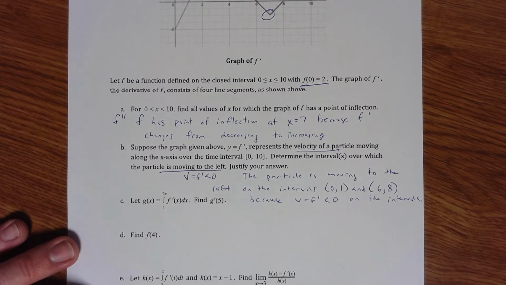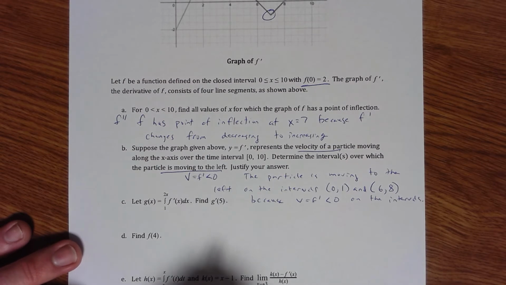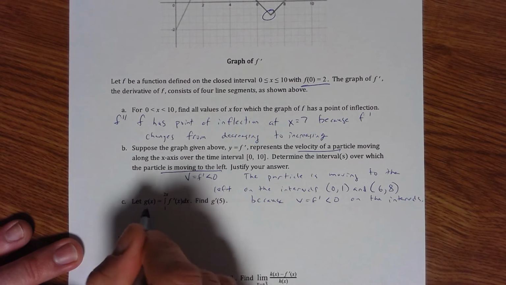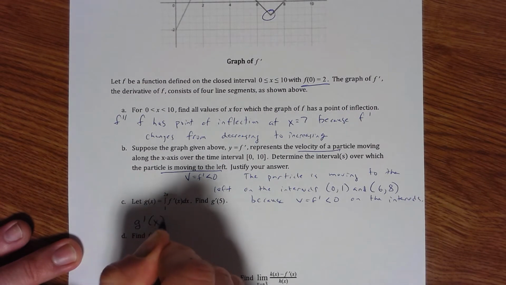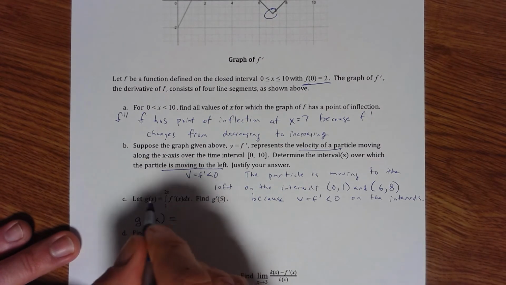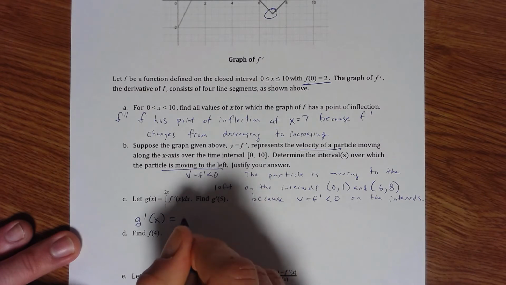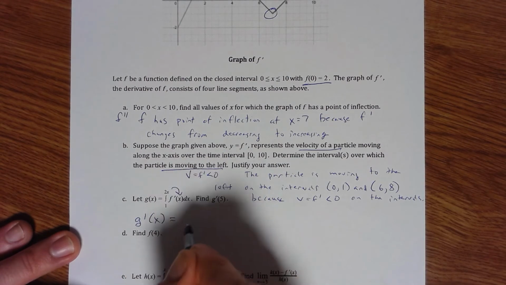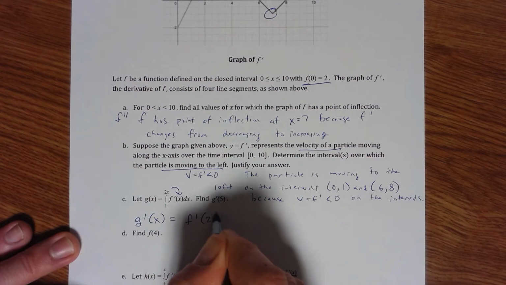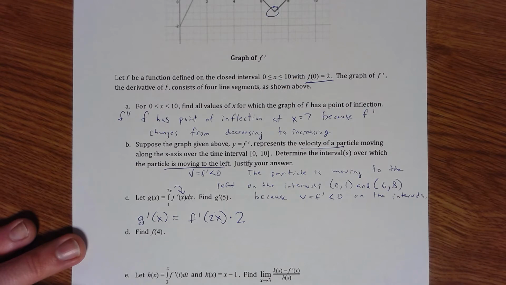Part C, g of x is an integral defined from 1 to 2x of f prime of t dt. Find g prime of 5. So first let's find g prime of x. We're going to use the fundamental theorem here, an adaptation of the fundamental theorem. When we take the derivative of an integral where the lower bound is a constant and the upper bound is a variable expression of x, we plug in that upper bound, f prime of 2x, but then we have to apply the chain rule. So g prime of x is equal to f prime of 2x times 2.